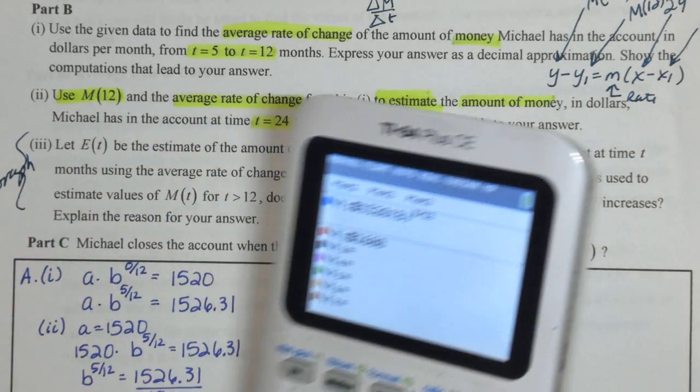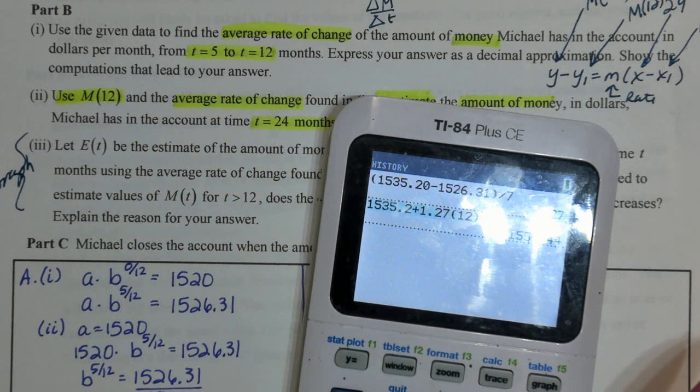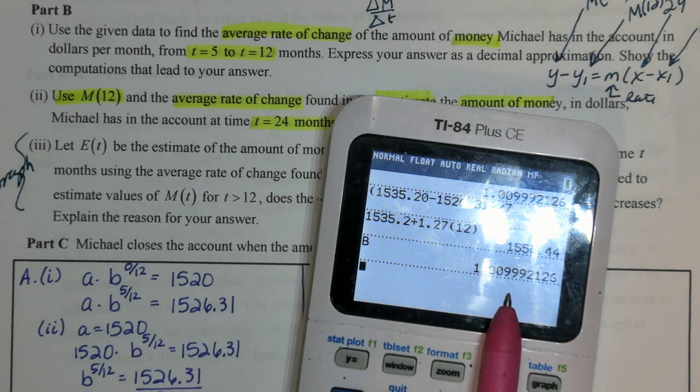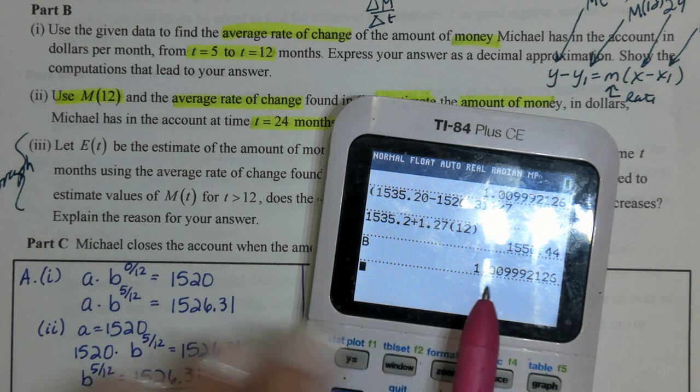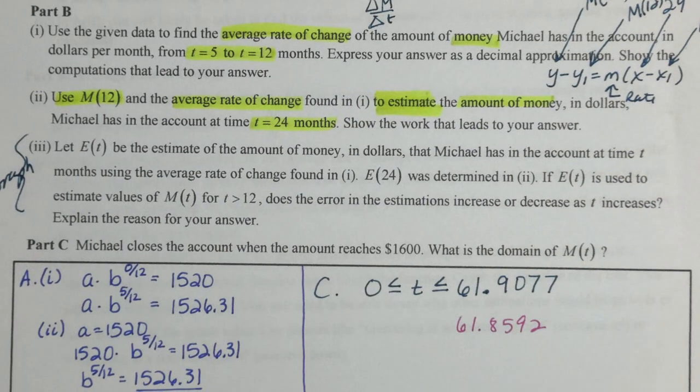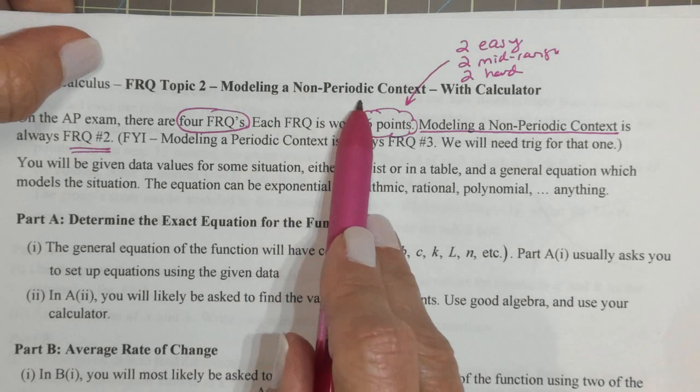Did I store B right? Now I'm really curious if I stored B right. Oh, that is the difference. Oh, I did something wrong. Oh, I know exactly what I did wrong. Okay. The problem is not with this one, it's with what my other one is. So I'll go change my other one. Okay, good to know. Alrighty, that's it. That's it for FRQs for modeling a non-periodic context.